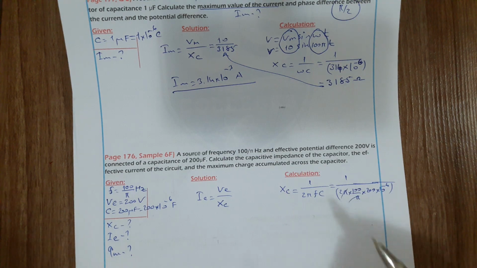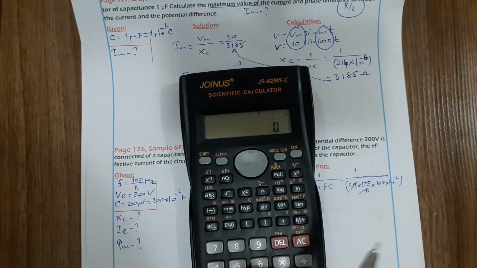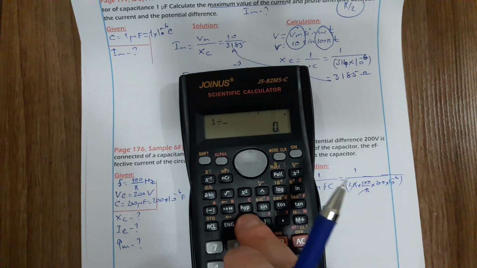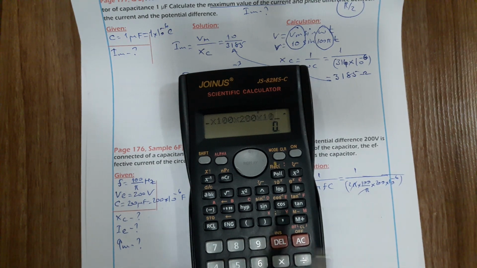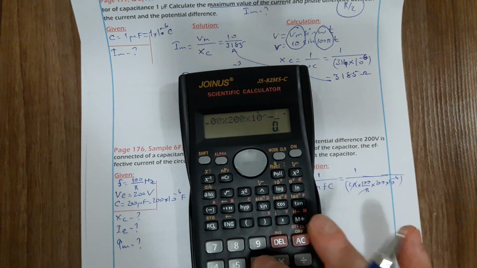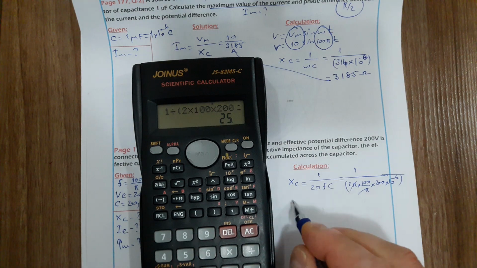So pi and pi will simplify, and then let's do this calculation. 1 divided by, don't forget the bracket, 2 times 100 times 200 times 10 to the power of negative 6, close the bracket. The answer is 25. Xc, the capacitive impedance of this capacitor, is 25 ohm.